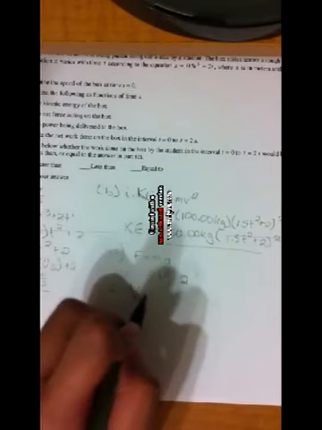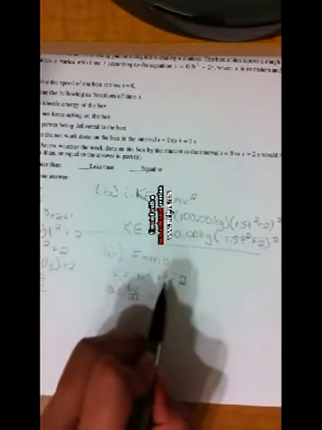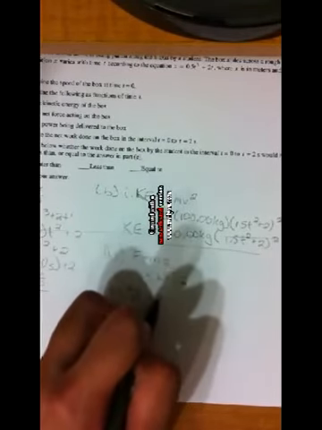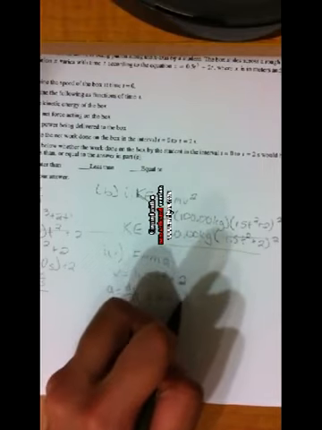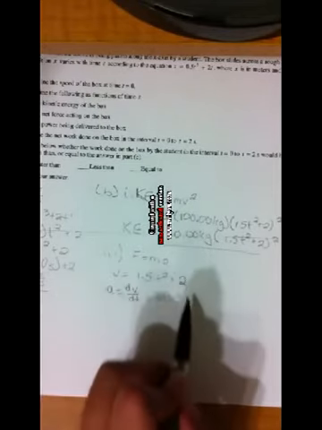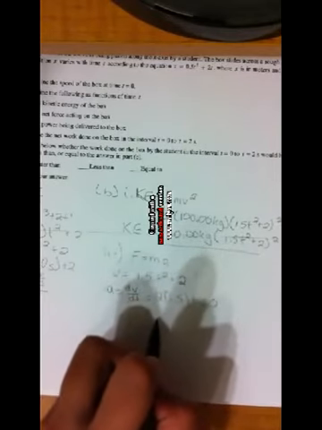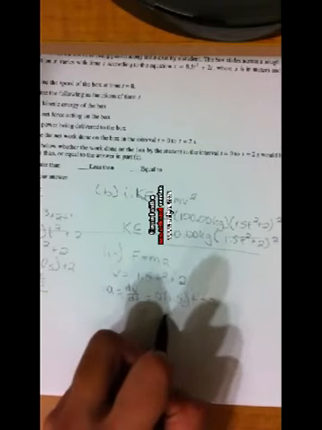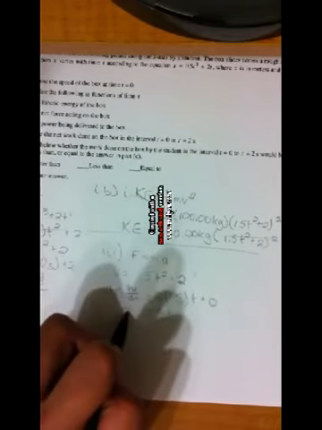So the derivative would be, again, multiply the exponent by the coefficient, so 2 times 1.5, and then subtract 1 from the exponent, so just t, because 2 minus 1 is obviously 1. And now constants, the derivative of a constant is always 0, so just put the 0. Now we can simplify and write that as 3t, and this is acceleration.